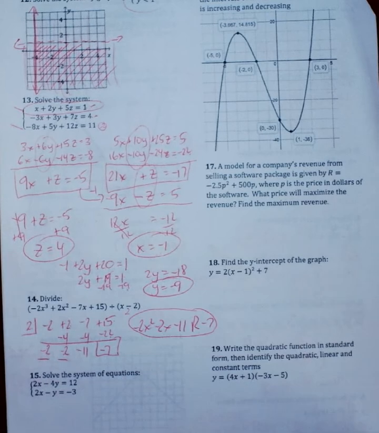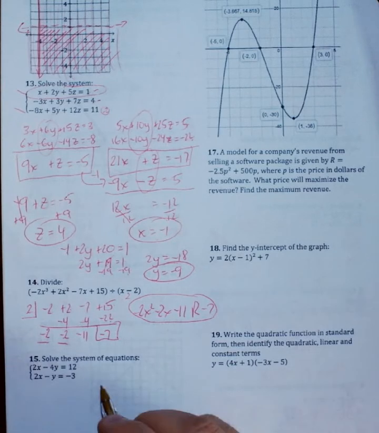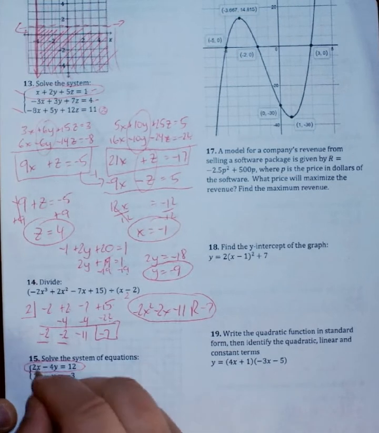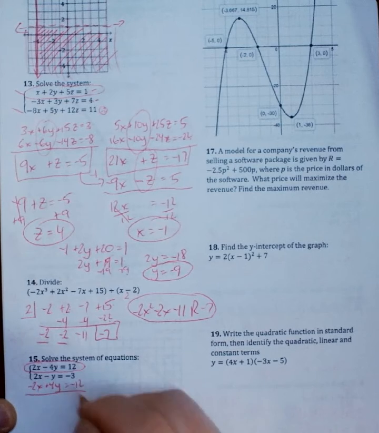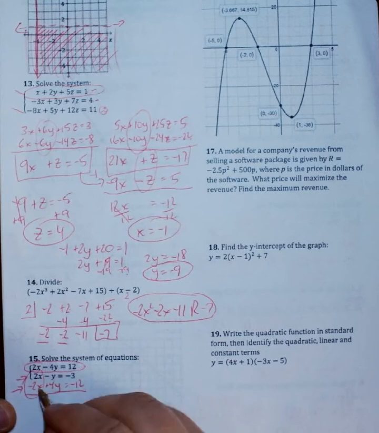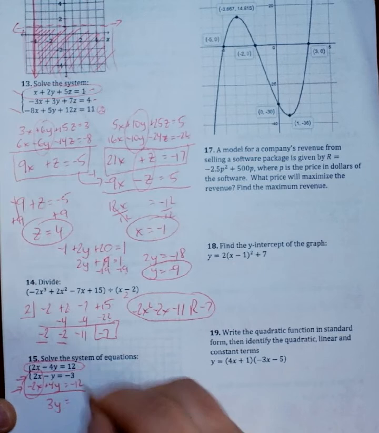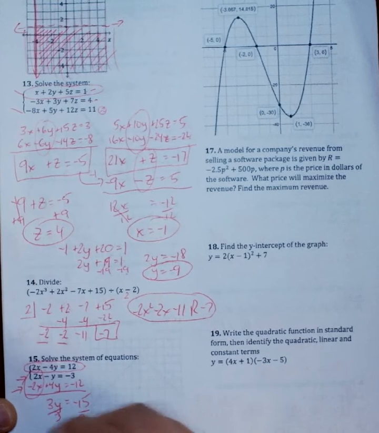That's number 14. Number 15, we want to solve this system of equations. We could use any method that we want, but I'm going to take this top equation and multiply it times negative 1, so that the 2x will become a negative 2x, the negative 4y will become a positive 4y, and then the 12 will become a negative 12. So now when I add these equations together, the x's will be eliminated. 2x and a negative 2x is nothing. Negative y plus 4y is 3y, and negative 3 and negative 12 is negative 15. And if I divide by 3, that means y is negative 5.